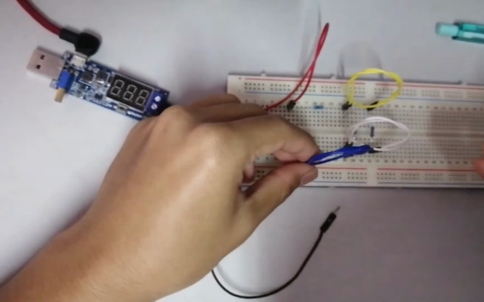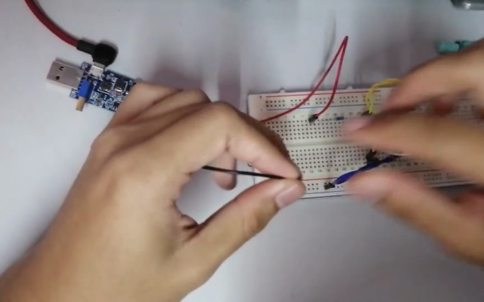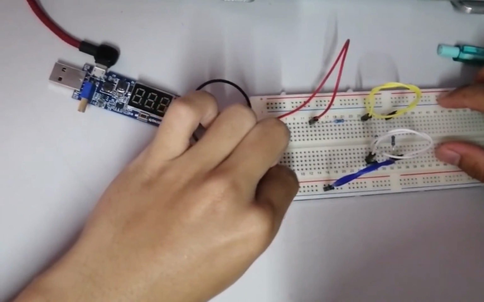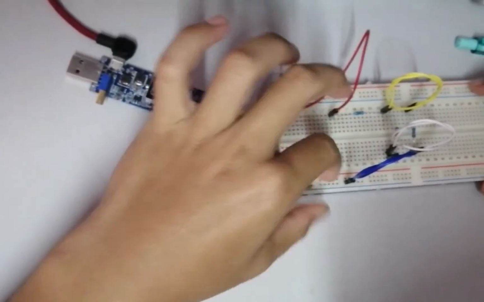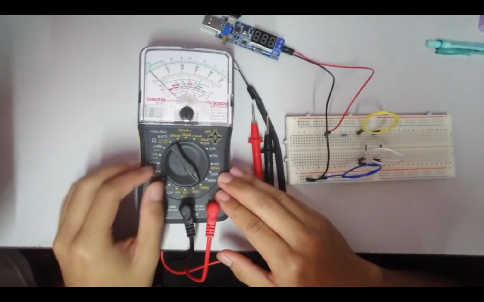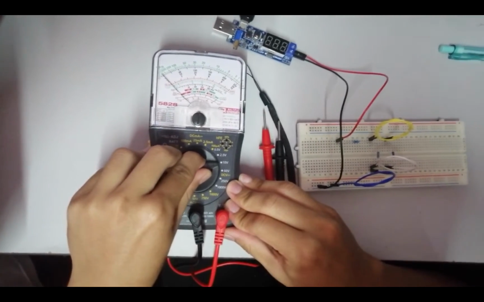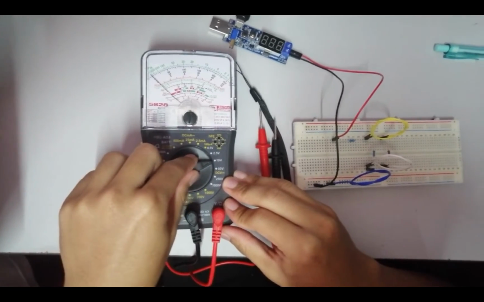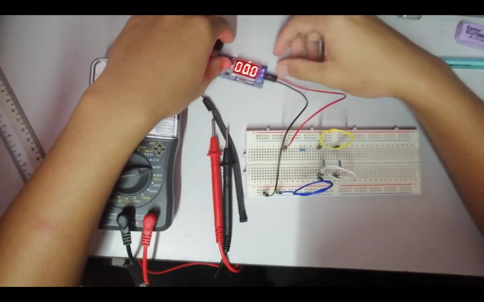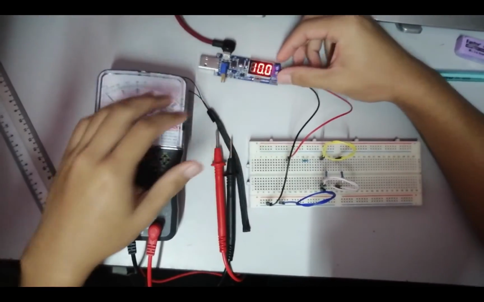So last is our negative supply. Now we are going to measure with our analog multimeter. We have to set it to 10 volt, which is DC volt. The analog multimeter is set to 10 volt, and our supply we also have to set to 10 volt.